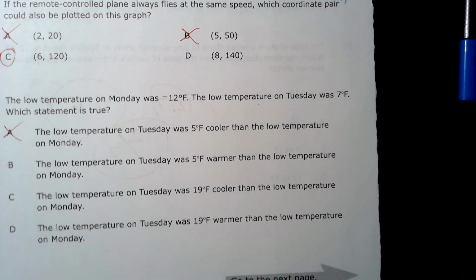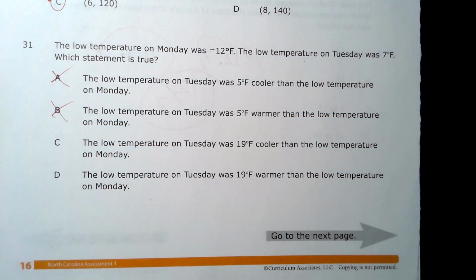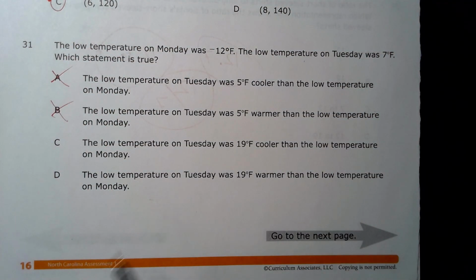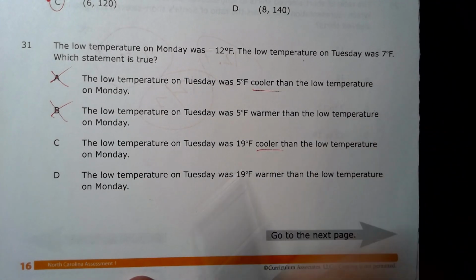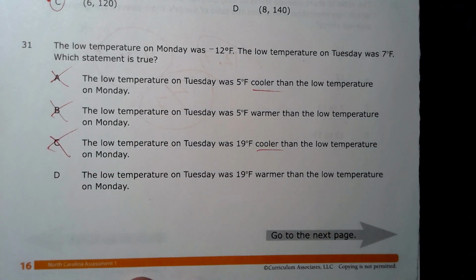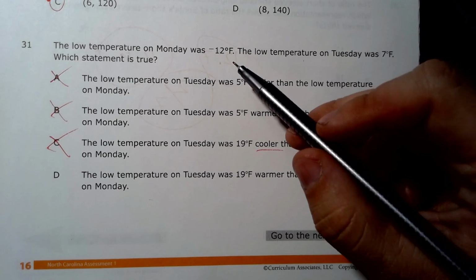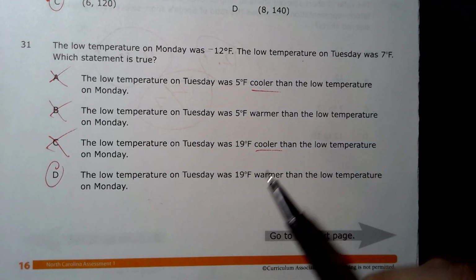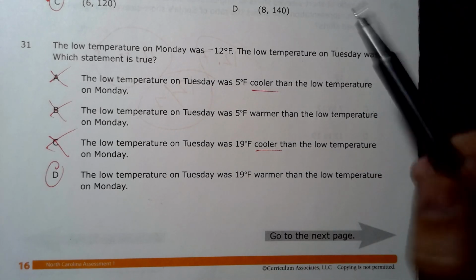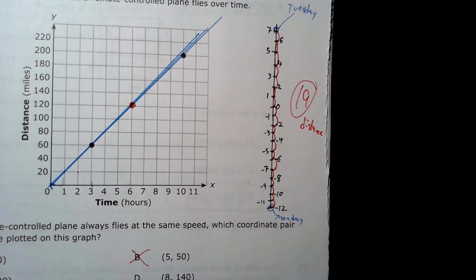So B is partially right. It is warmer, but not by 5 degrees. C has the same problem as A. It says that Tuesday was colder. That's not right. Tuesday was the warmer day. Tuesday was 7 degrees Fahrenheit. Monday was negative 12. D is the one that is correct. It says that Tuesday was 19 degrees warmer than the low temperature on Monday. And based on our number line, that checks out.